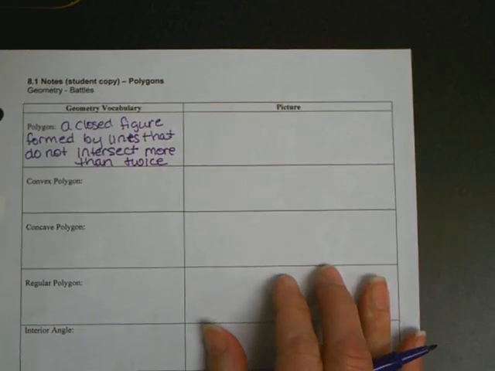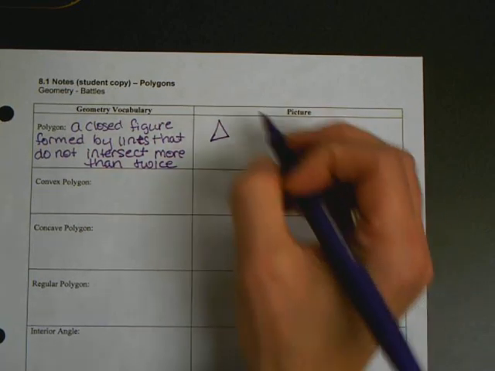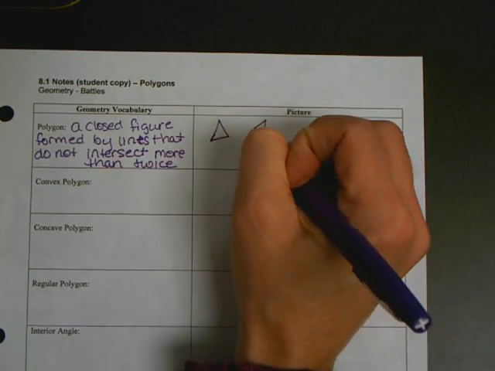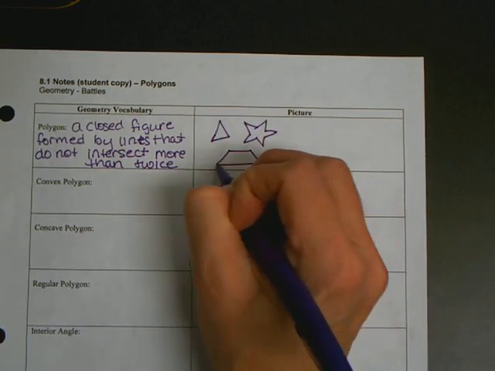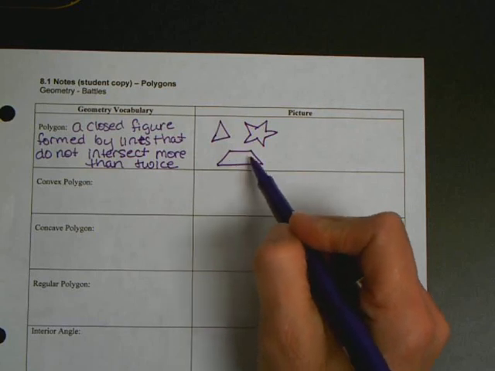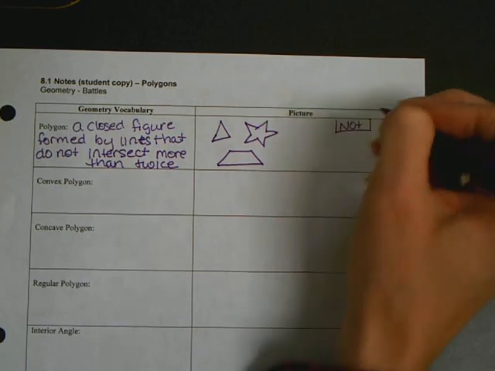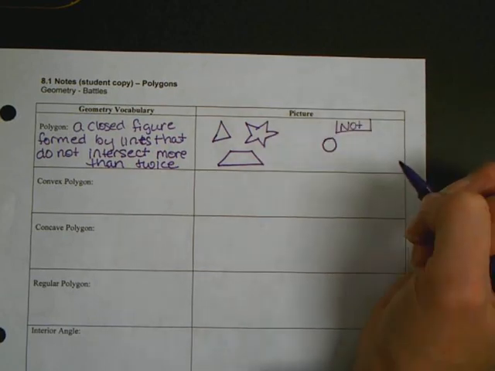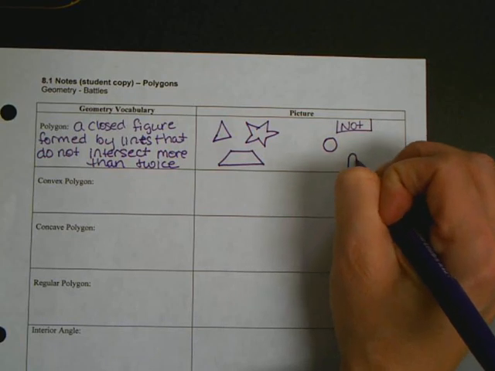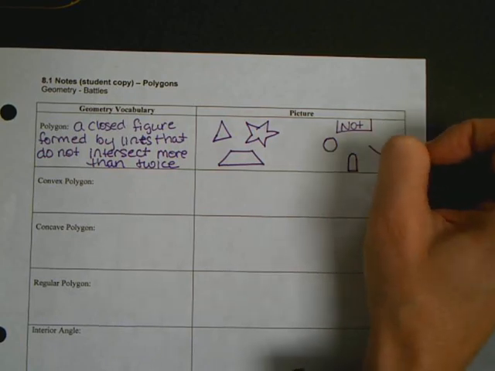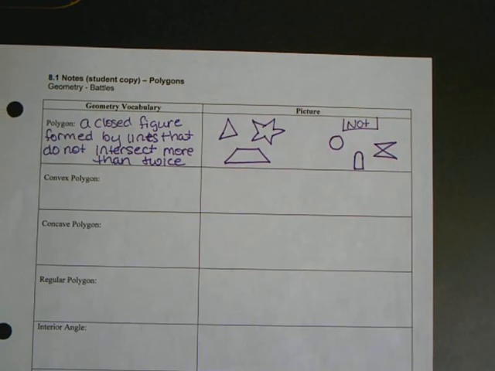Okay, so to give pictures to the definition, these are polygons. A triangle, Patrick Star, a trapezoid. Every side connects with two other sides, but not more than two. These are not polygons. A circle, you can't have curves. That's not a line. It can't have a curve anywhere in it, or have lines that go crisscross, such as that. Okay? So those are not considered polygons.